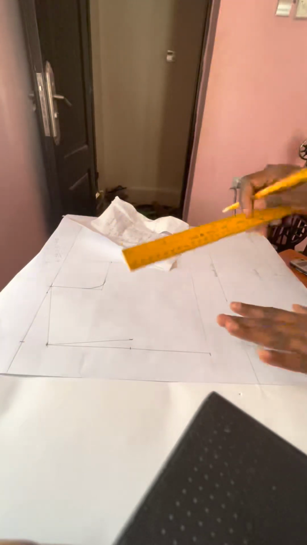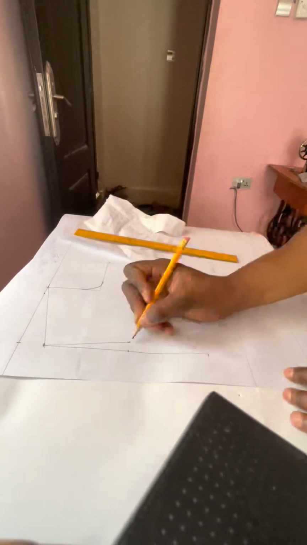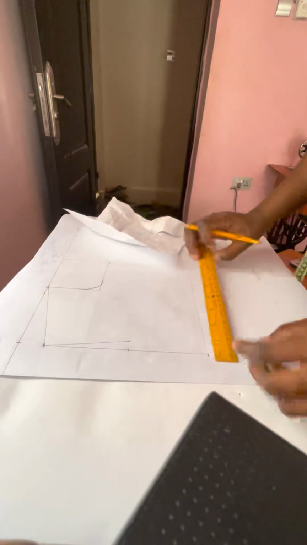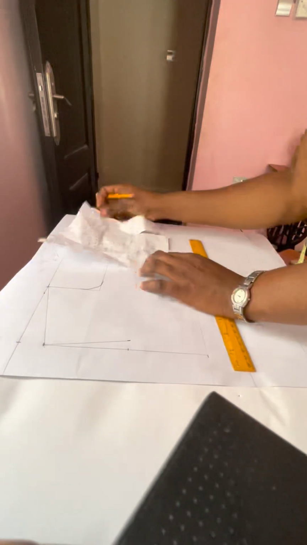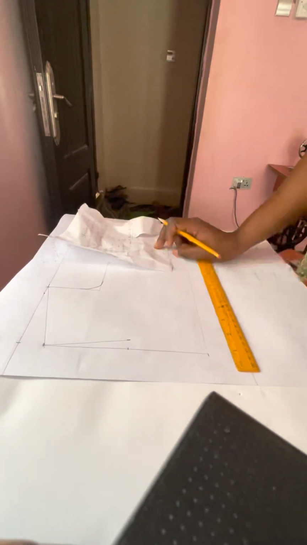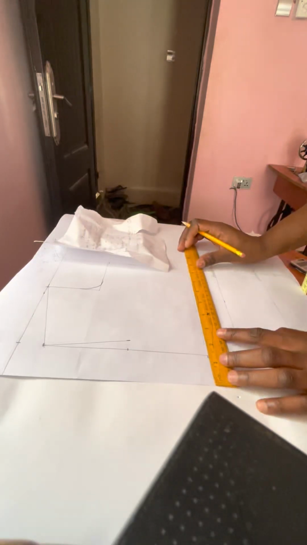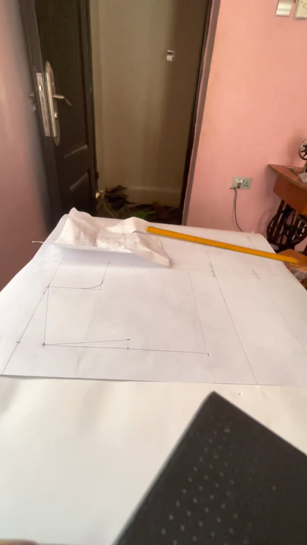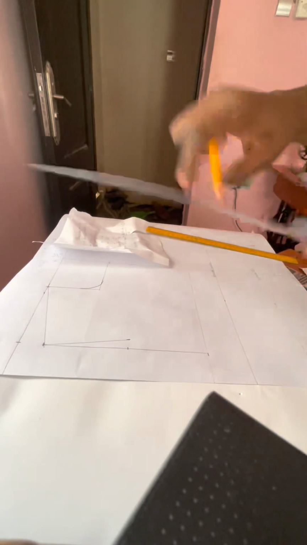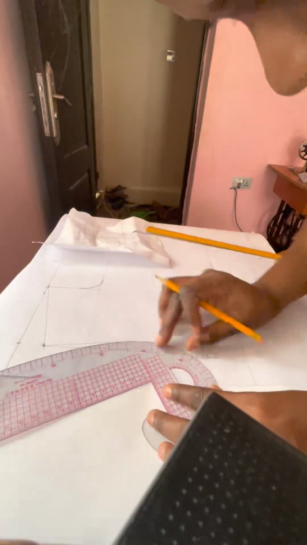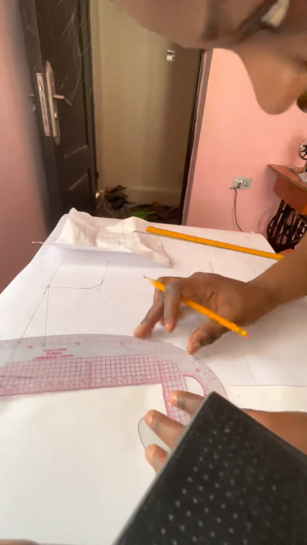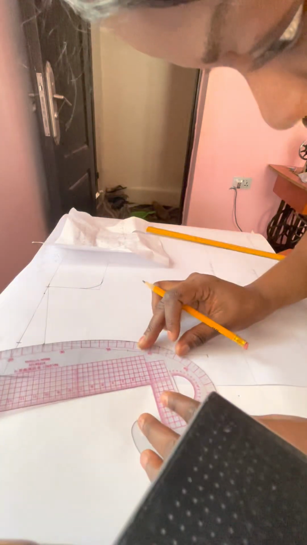The next thing you do now is to connect this point. Do you remember what our bust divided by 4 is? Your bust divided by 4 is 8.5, so this place you already did is 8.5. What you want to do next is use your French curve to connect that point to this place at 8.5. Place it very well and connect it.